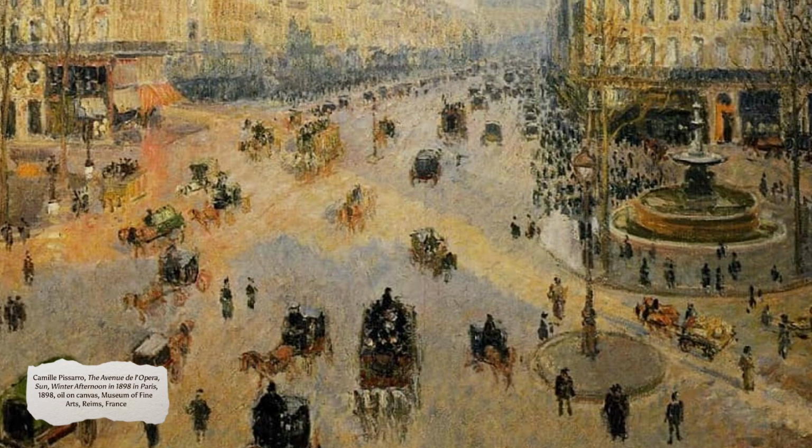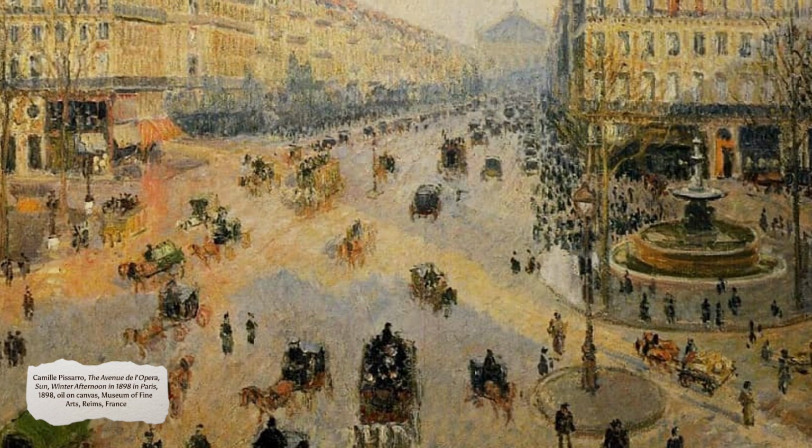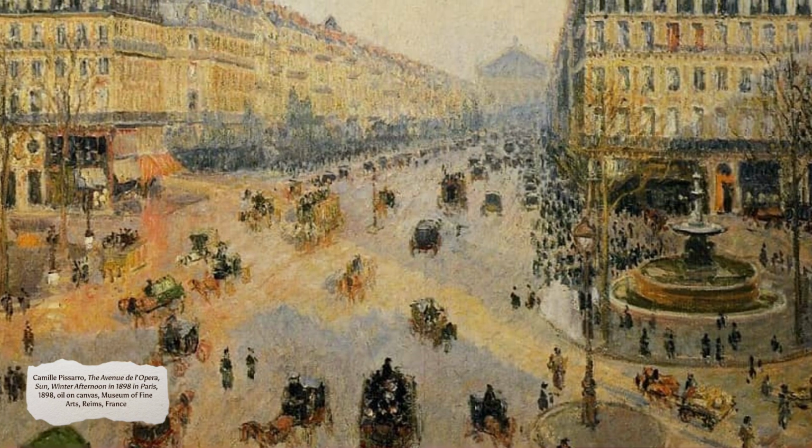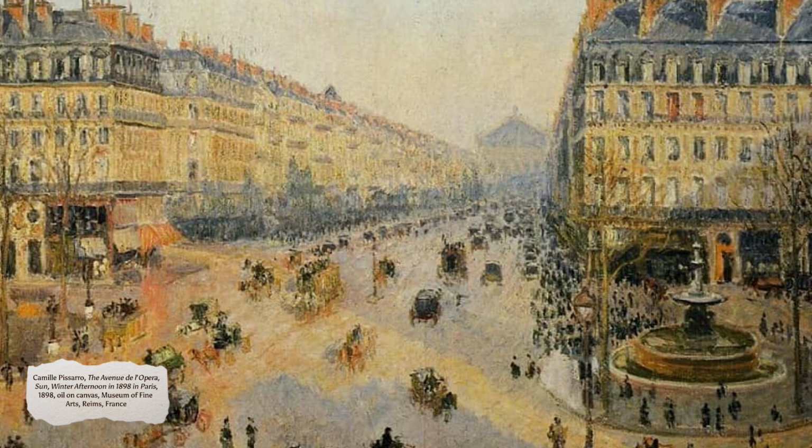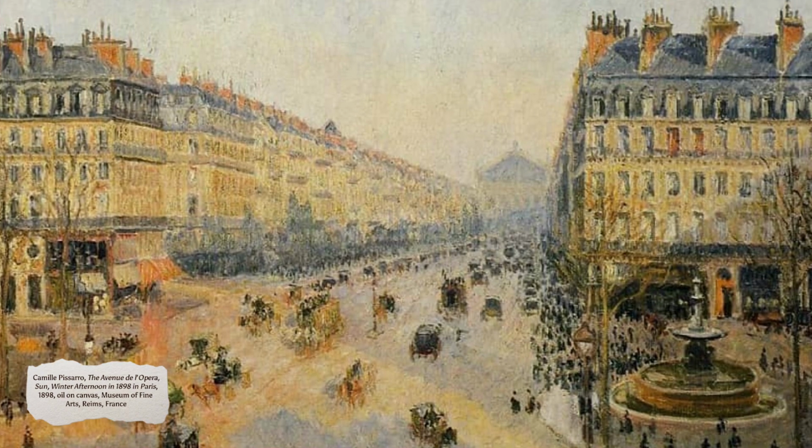So what does Impressionism do? Impressionism, in contrast, helps recreate the sensation of that moment for the viewer. Even though it might not involve every little detail, you're gonna get the feeling of being present in that moment of time.